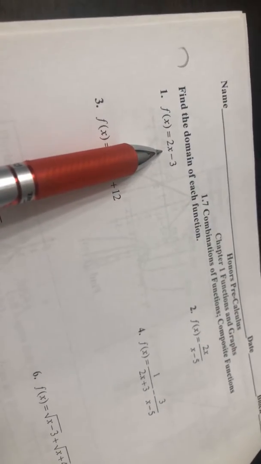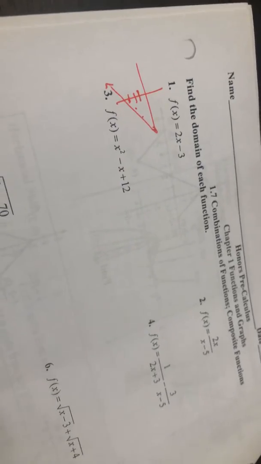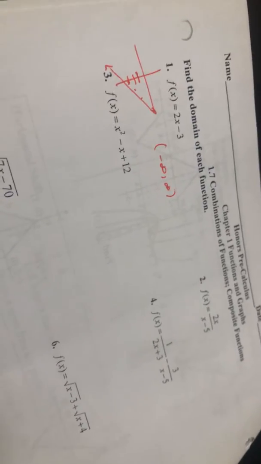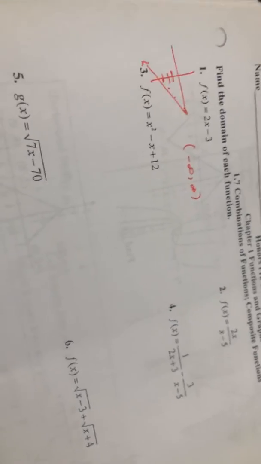So in these first few problems, the only thing we're asked to do is find the domain. Now, number one, if you look at this, the graph is a line. They didn't ask you to graph the line, but certainly graphing the line will give you an idea that it goes to the left forever and to the right forever. So the domain of any line, well, I guess except for a vertical line, the domain of almost every line is negative infinity to infinity.